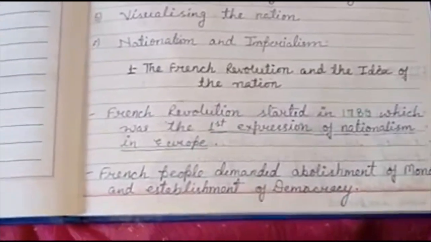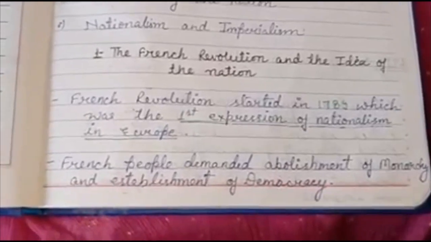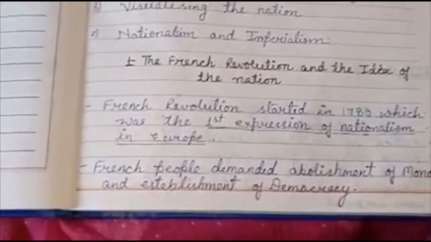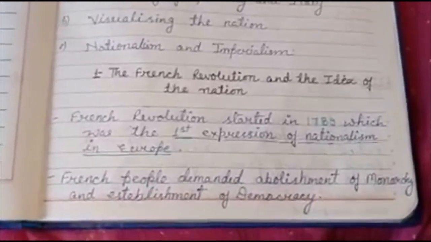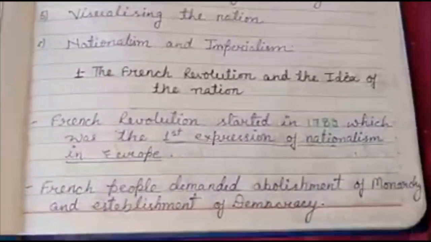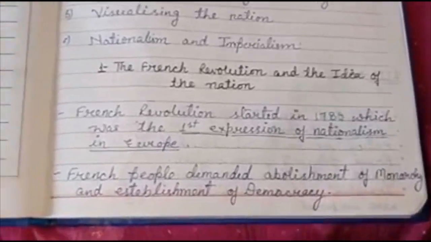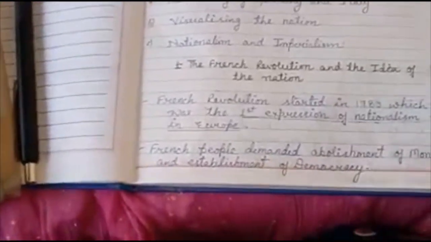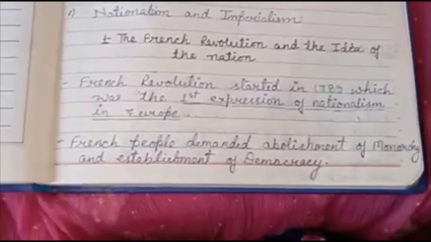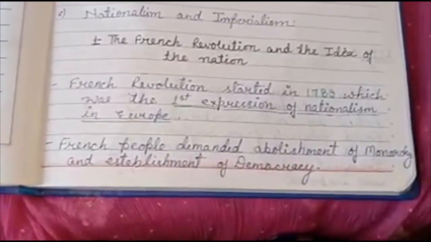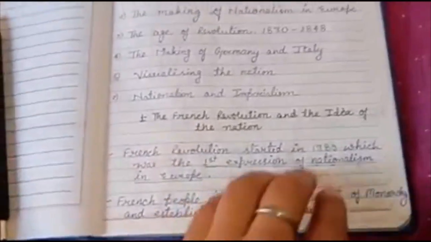So we can say that the French people demanded abolishment of monarchy and establishment of democracy. In France, the Bourbon family was ruling. People were not happy with the system of the rulers, so they demanded to abolish the monarchy and establish a democracy.